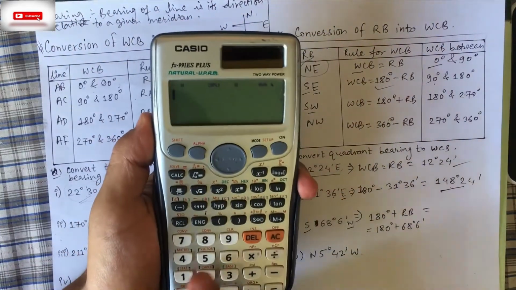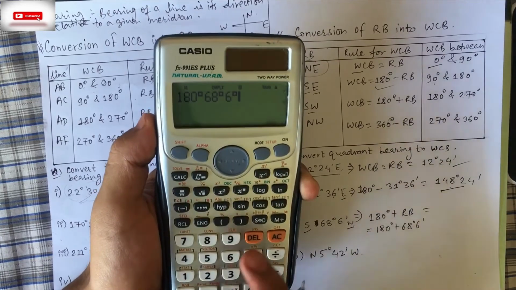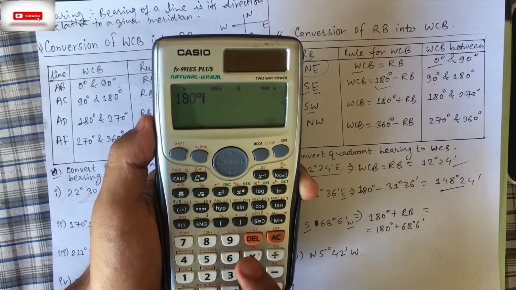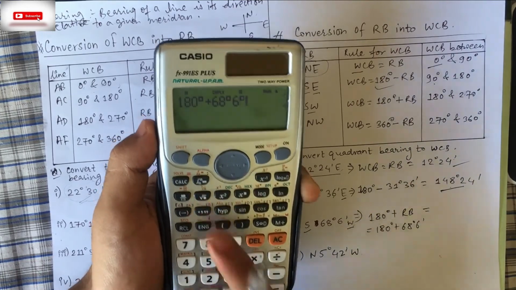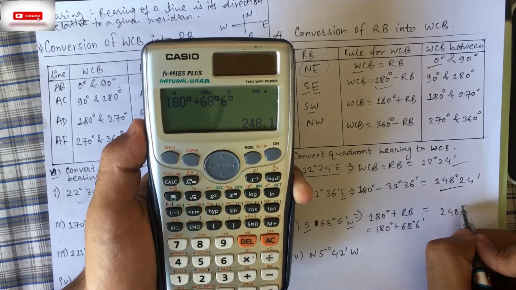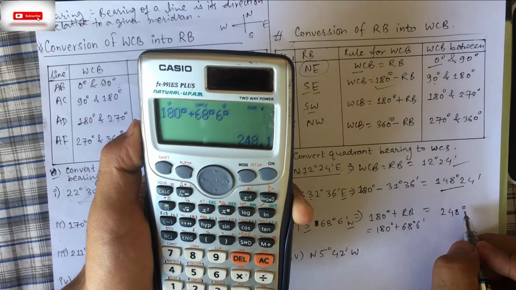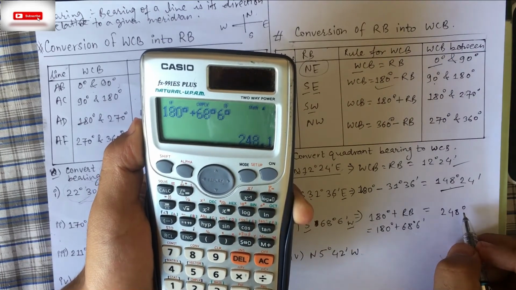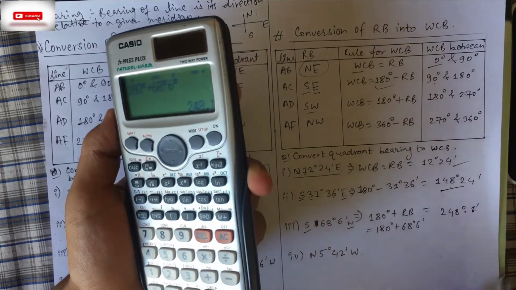Let's use the calculator. 180 degree plus 68 degree 6 minute will give 248 degree 6 minute.